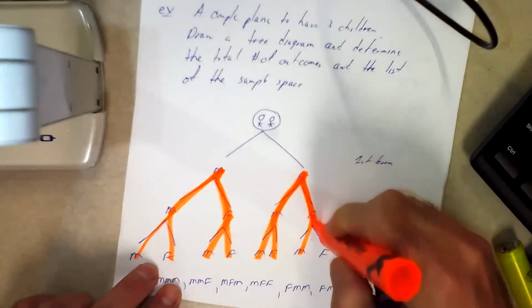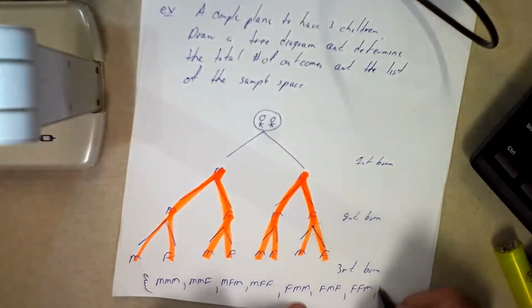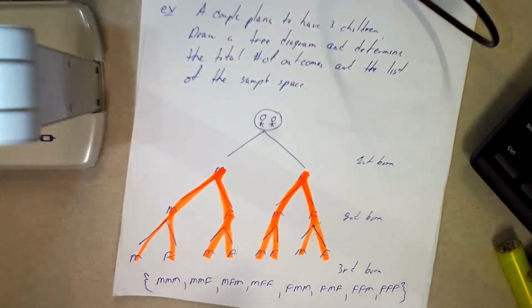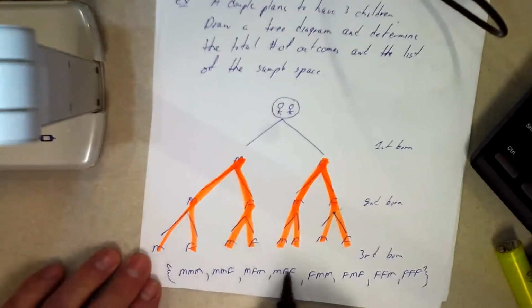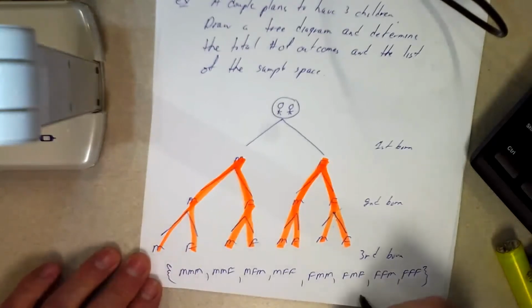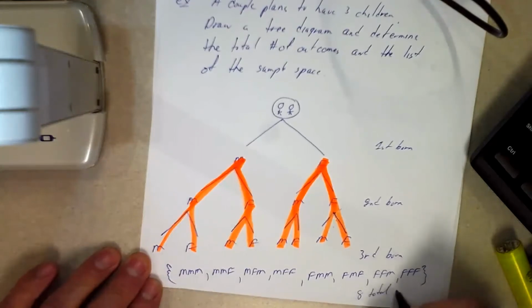Or you can have female, female, female. And that are my sample spaces. So how many do I have? Let's count them. 1, 2, 3, 4, 5, 6, 7, 8. So there are 8 total outcomes.